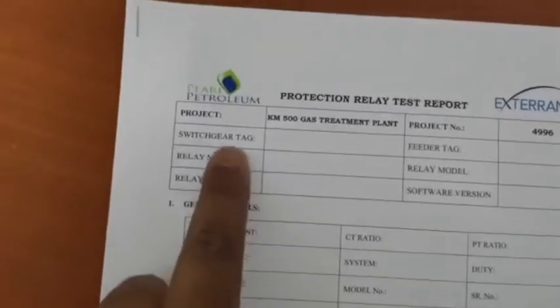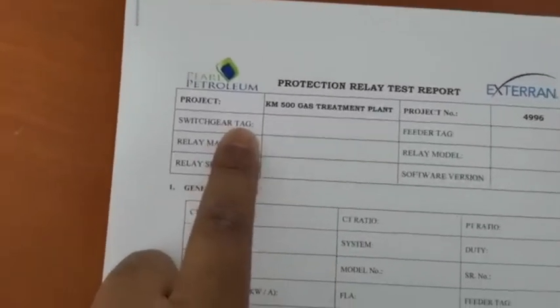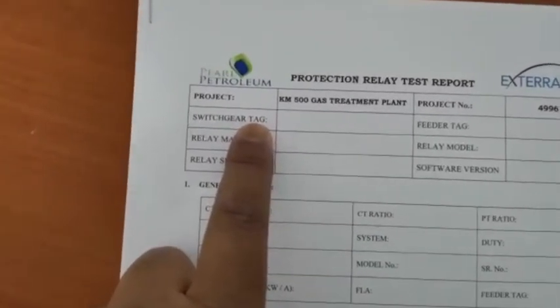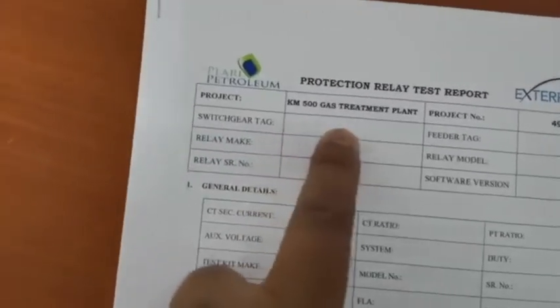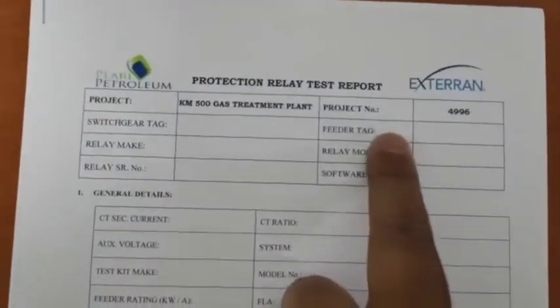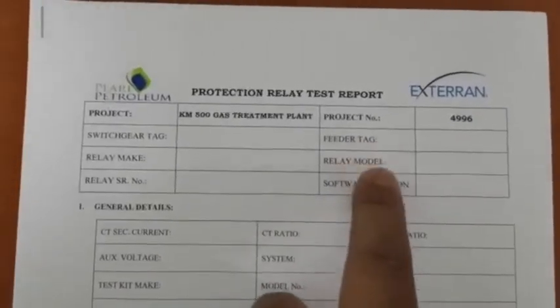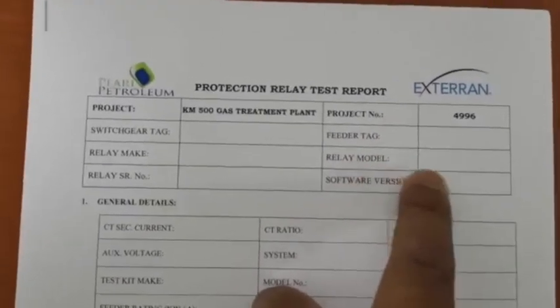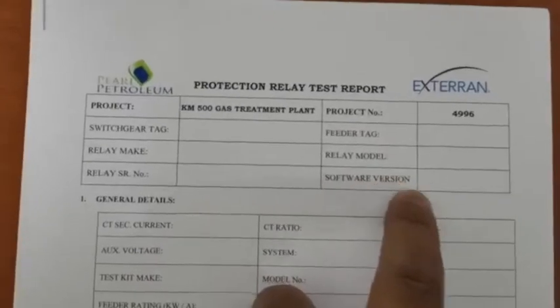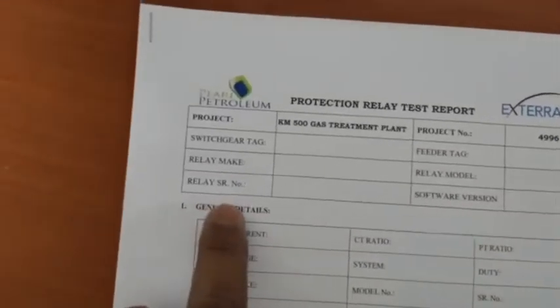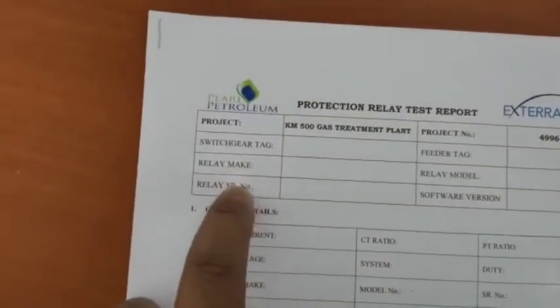Okay, switchgear tag. We have 3 switchgears, so we need to enter the switchgear tag. This is the feeder tag: A1, B1, C1, like that. This is the relay model MComp, and then the software version. Relay serial number, and then relay make.